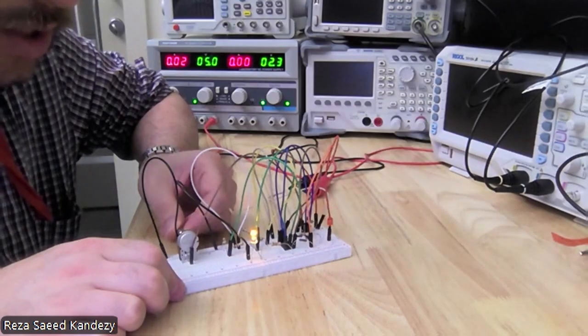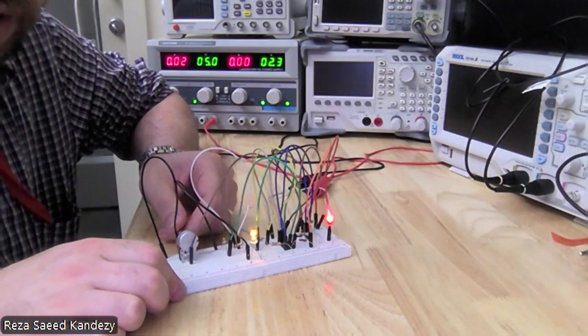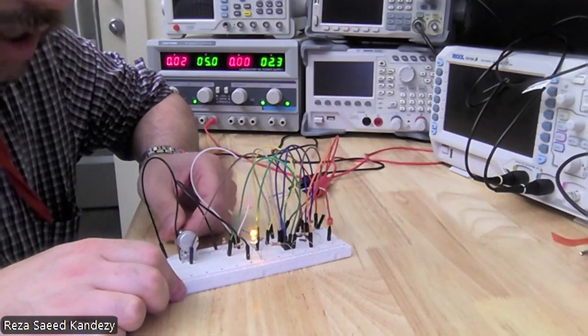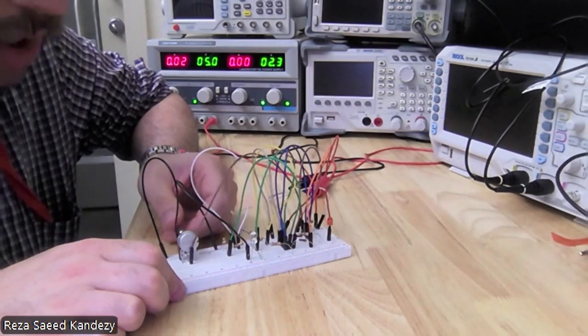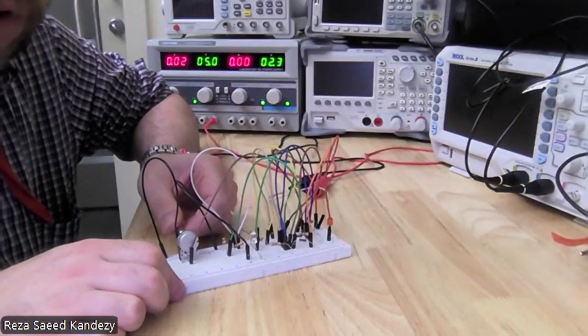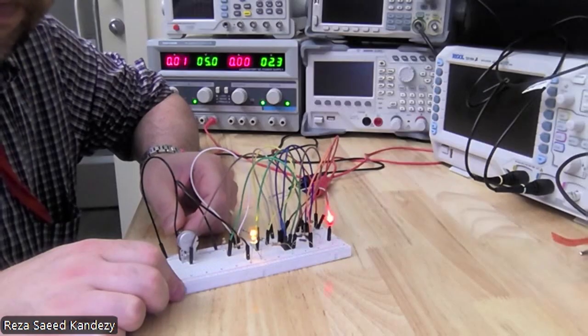So this is how an indicator using an LM393 as a comparator circuit can indicate and measure or compare a certain input to the reference voltage that you defined.